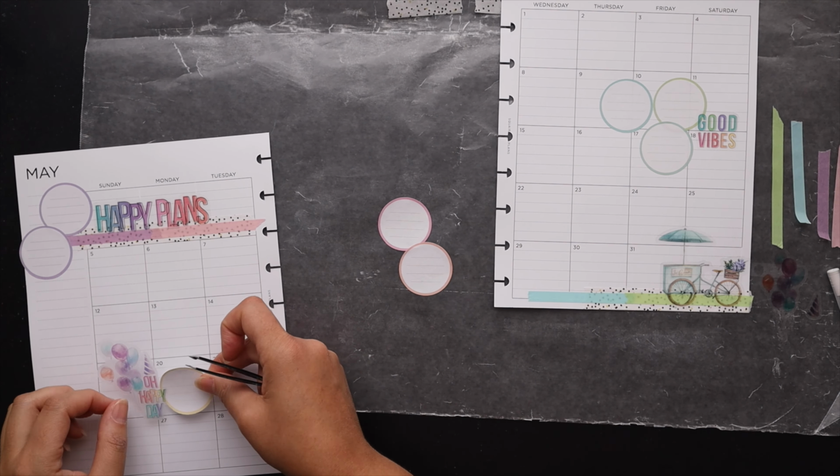This one says fun times. I think the last one is focus on you, which I guess kind of works for a birthday month. Just want to clean up that washi tape. It was a little sharp there at the end. And also trim off any excess hanging off the edge. I think that's going to do it for the monthly.